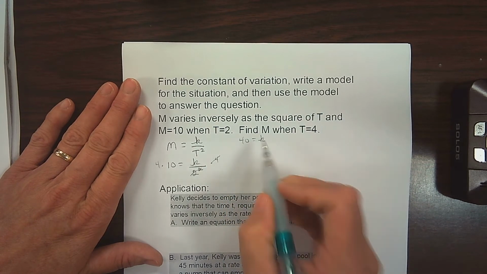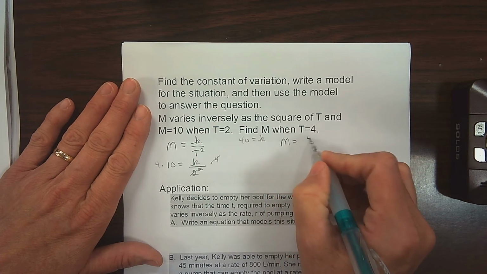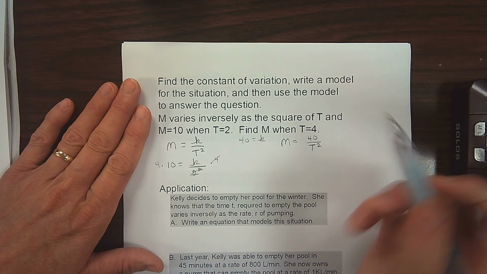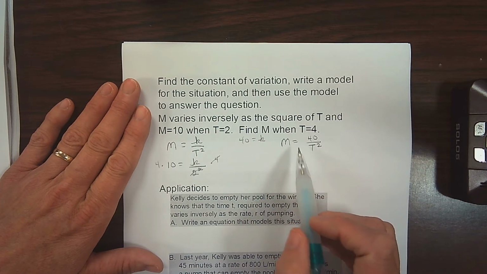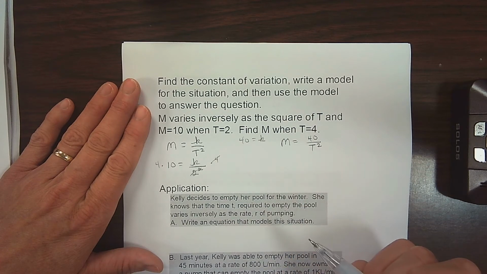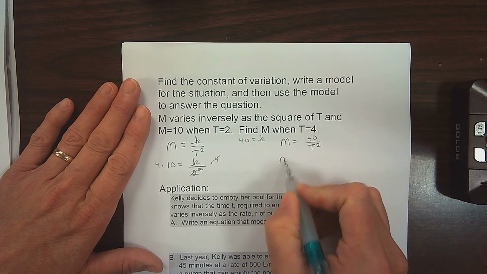Okay, so I can use that k value to plug into my model. m equals 40 over t squared. And like I was saying before, now we can use that model. If we know any value of m, we can find t, or any value of t, we can find m. We're asked to find m when t is 4.